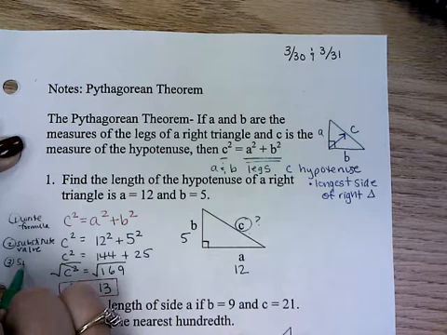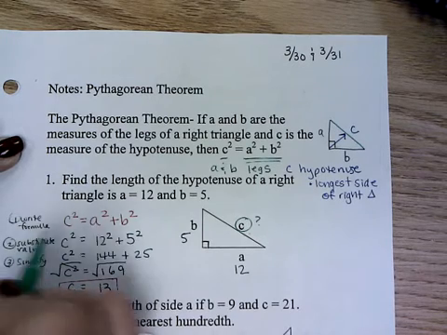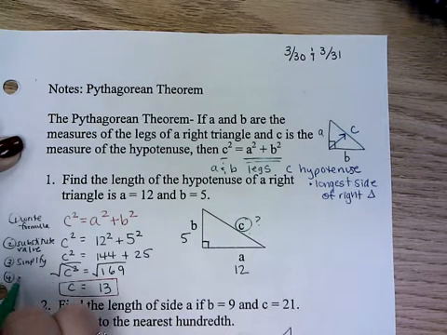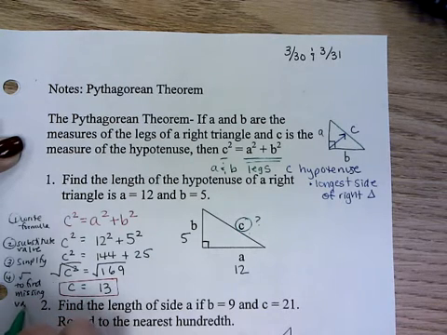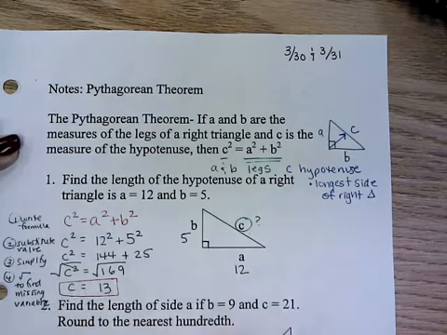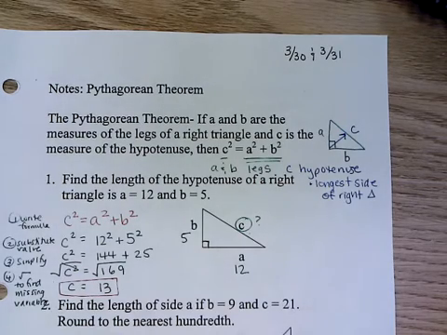Third thing I did was simplify. And the fourth thing is I took the square root to find the missing variable. It's not always going to be c. So we'll give you a second to write that down. Then we're just going to practice, practice, practice, practice.